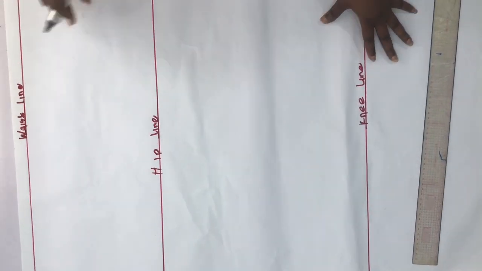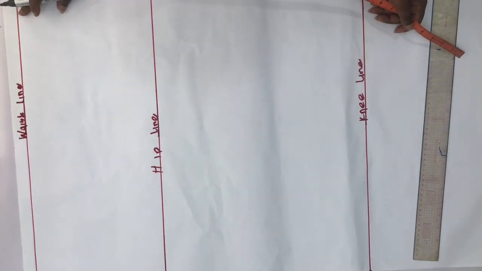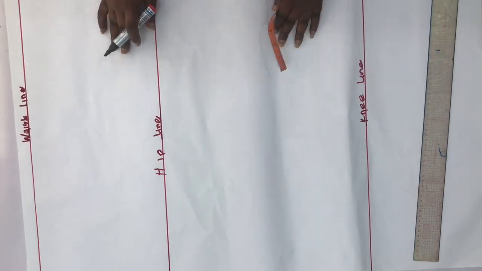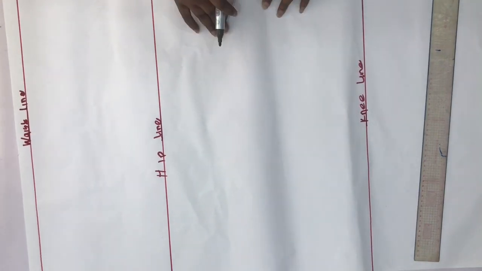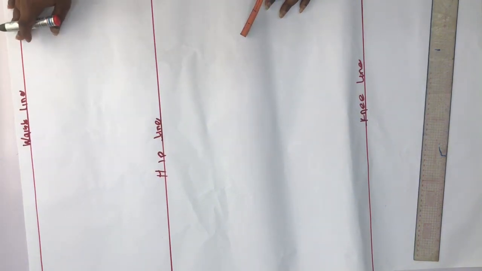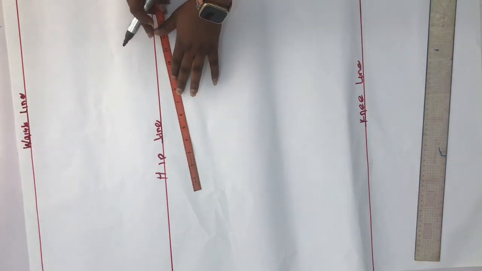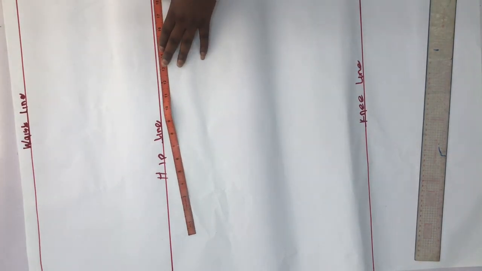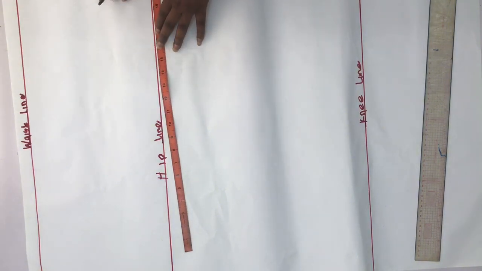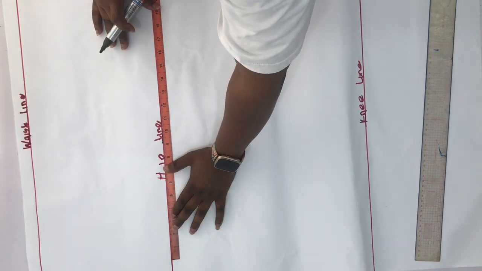So now that I've gotten the vertical lines, we're going to now get our horizontal line. Now the first horizontal line that we are going to get is what we call the border line. Now the border line determines where all our measurement is going to be. So to get your border line, you're going to be using the biggest part of your body, either the waist or your hip. Now for me, I'm going to be using my hip because my hip is the biggest part of my body. So I'm going to be dividing it by 2.